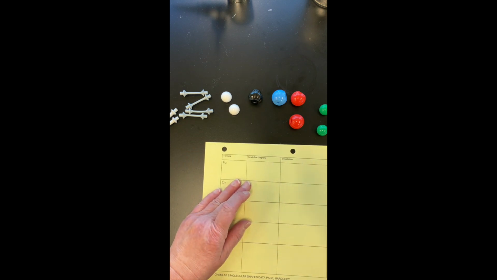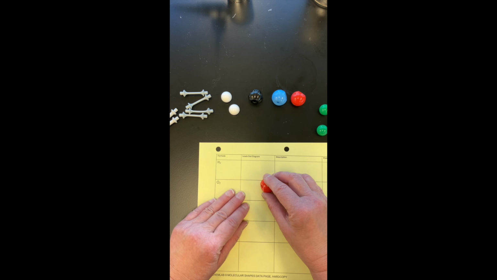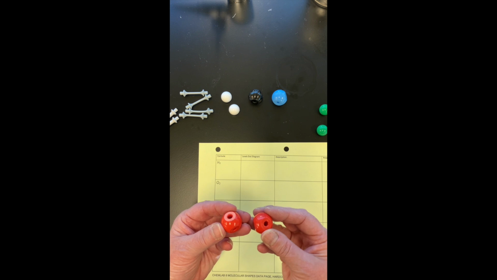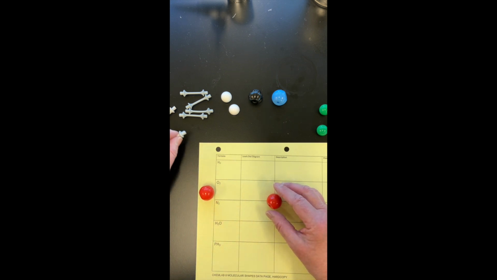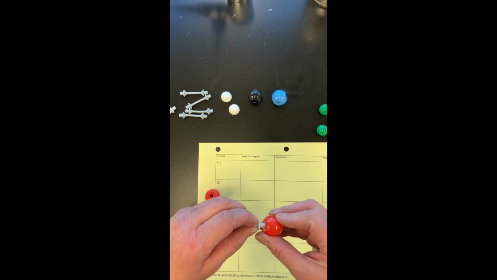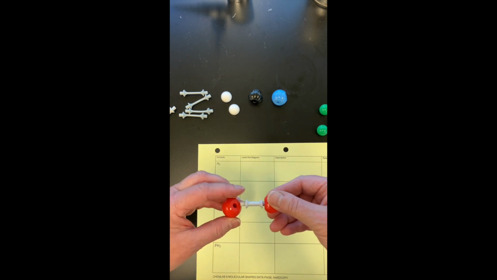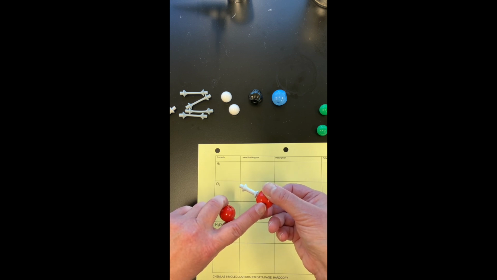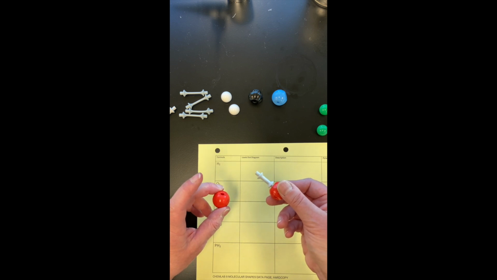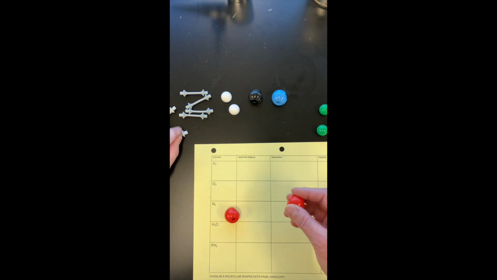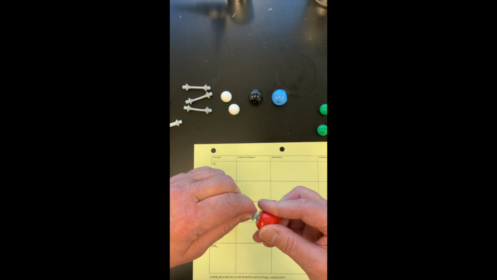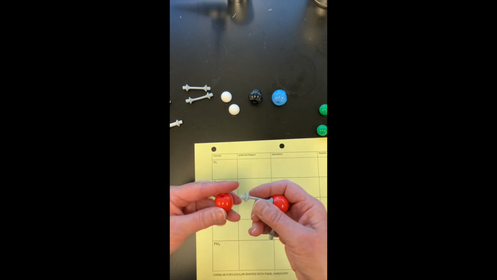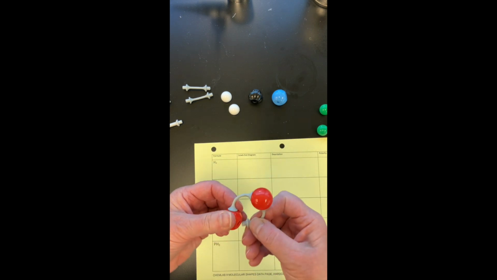Let's take a look at oxygen. So now we have oxygen. We need 2 atoms of oxygen. There's 2 possible bonding sites. And so we could grab one of these rigid bonds, but the minute you do that, you're going to realize that you're going to leave a bonding site with an unpaired electron. That is not going to work. And so for oxygen, we need to use our flexible bonds. I'm going to put one on each side of this oxygen atom, and then I'm going to plug it into both sides of the other atom.